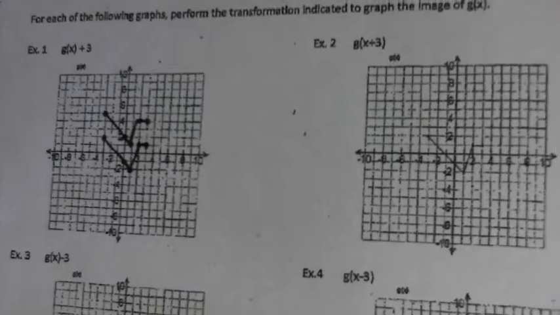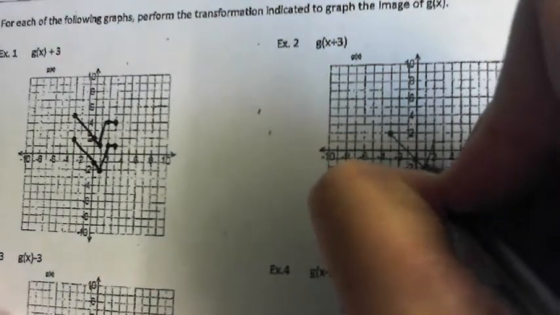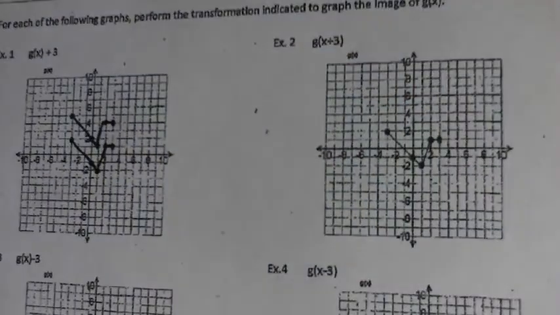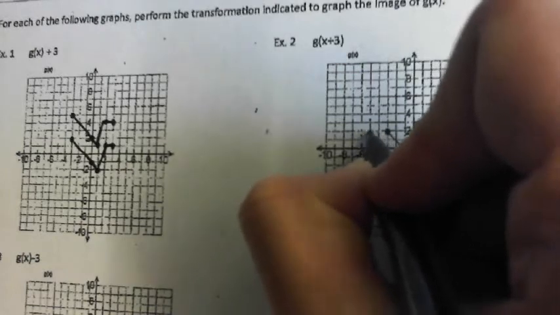And if you're dealing with just a shift, your new function should run parallel to your other function. Okay, it is the same graph for all of these. So if you want, you can just highlight the critical points again. Exercise 2, Owen, is what kind of transformation? Horizontal left 3. Very good. So we're just going to take our critical points.